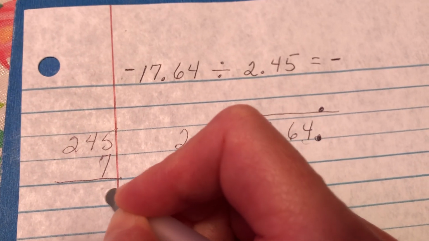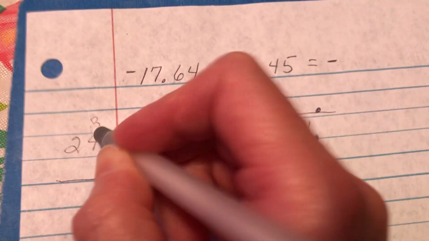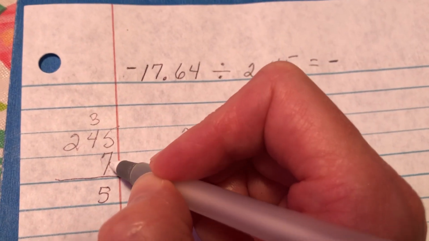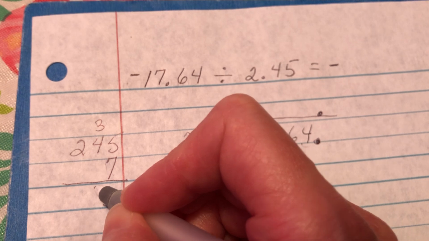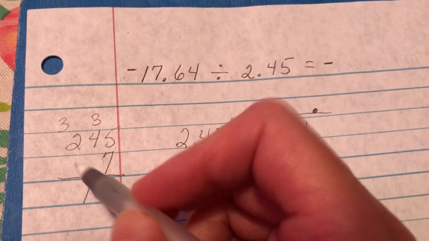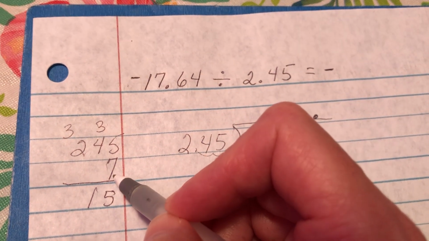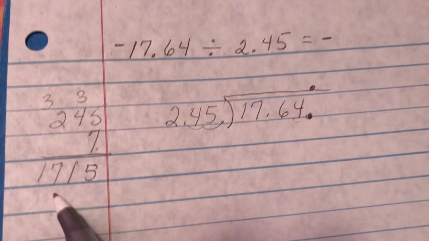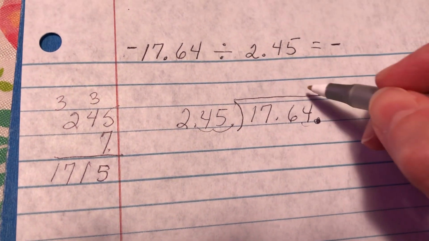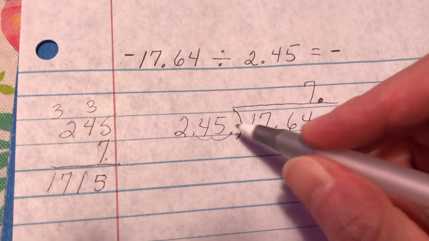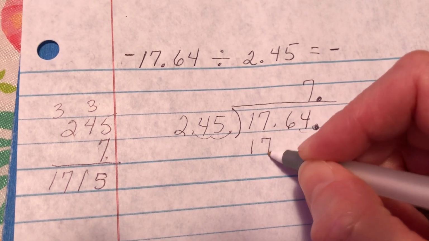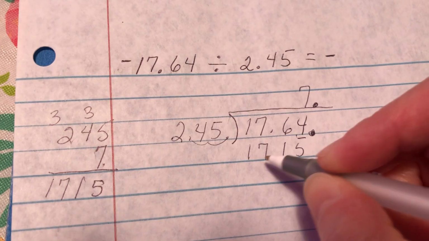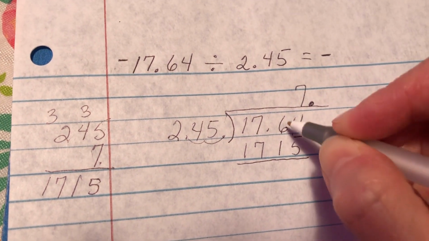5 times 7 is 35. 4 times 7 is 28, plus 3 is 31. 2 times 7 is 14, plus 3 is 17. So that's going to be the number 7. Times 245 is 1715. Then you need to subtract.